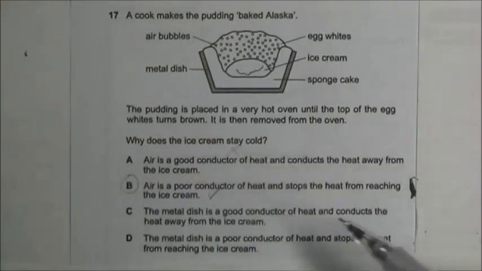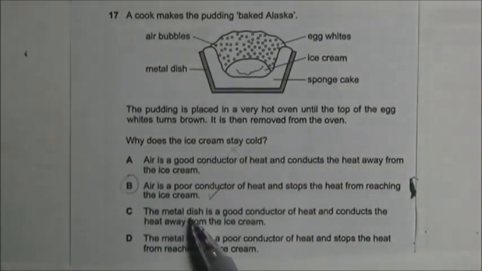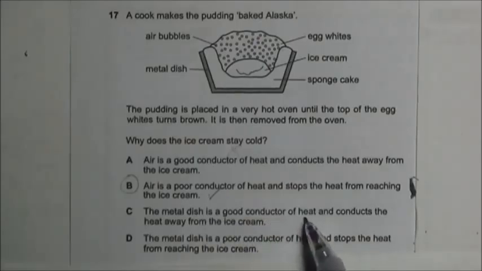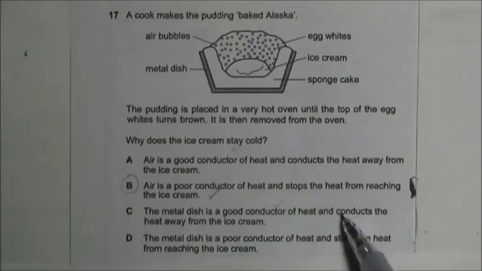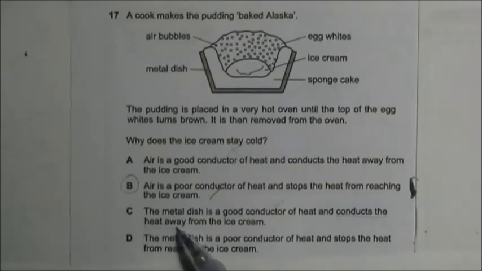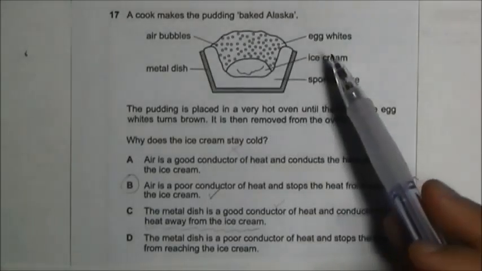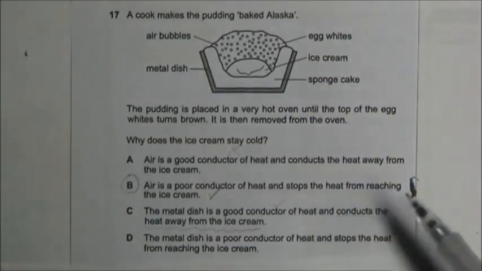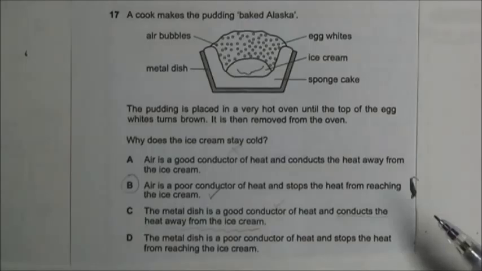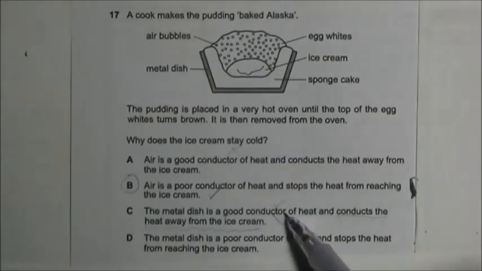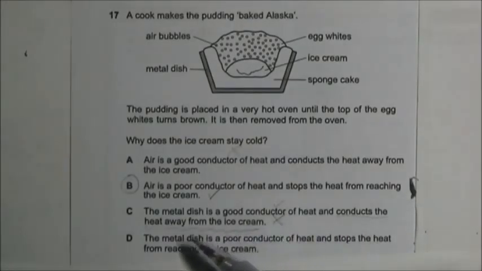Okay, we continue to look at option C and D. The metal dish is a good conductor of heat. Okay, this part is correct. And conducts the heat away from the ice cream. The second part of this statement is wrong because the ice cream is colder than the oven. So there is no way heat can be conducted away from the ice cream to the oven. So option C is wrong. And option D, it says that the metal dish is a good conductor of heat. This statement is already wrong.